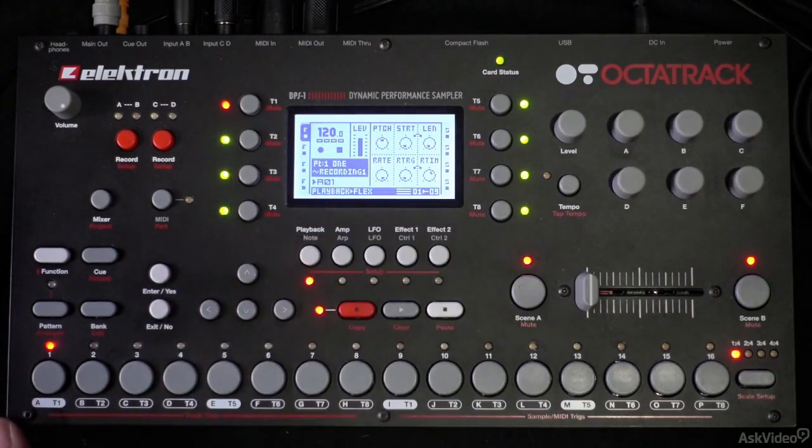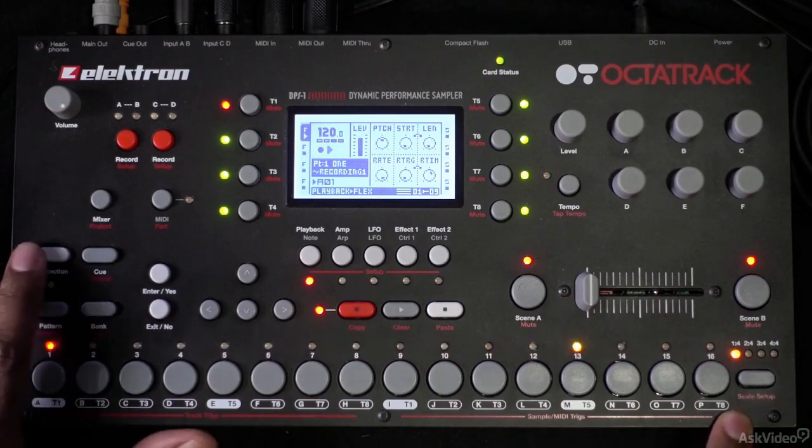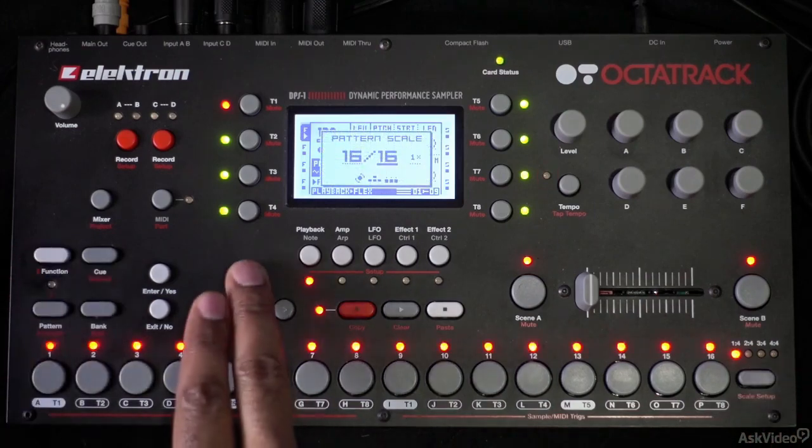All right, so I'm going to enter a trig here. We're on track 1. It's going to start the sample here, and it's going to play until the end. And if we've time stretched this properly, then we should hear it loop cleanly. Nice. Now, this particular sample would utilize 32 steps. It's basically 2 bars at this tempo. So I'm going to add an extra page of steps. Hold function, scale setup. I'm going to press up here.